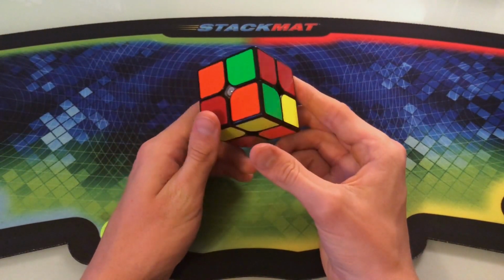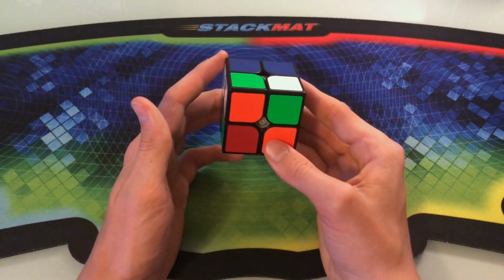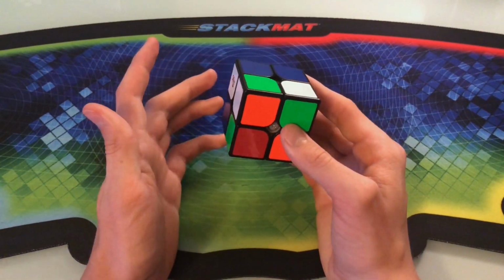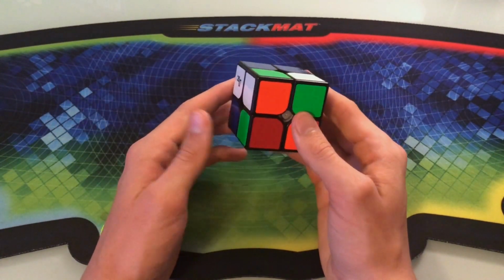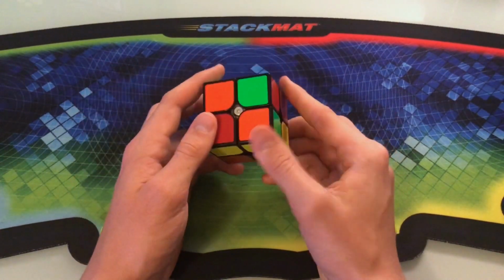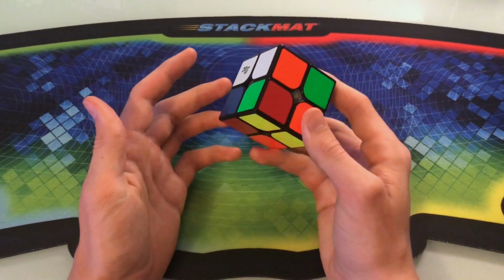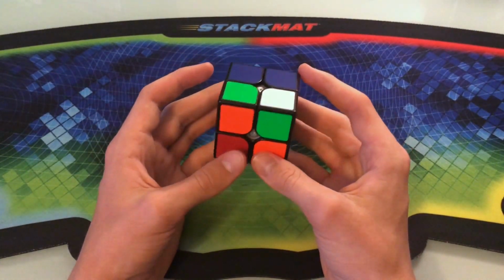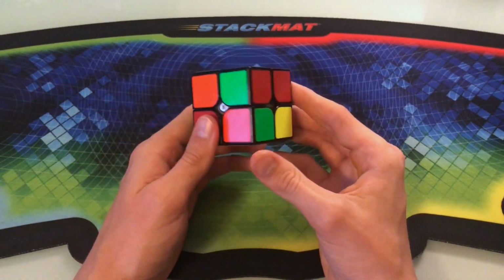Basically what you're doing is it's just a new cycle just at the beginning of the solve, and if you think about it, it's actually the easiest new cycle you're ever going to come across, because you just get to swap to any other available piece, which, assuming there's no other solved pieces, means that you can just take your pick wherever you want to go.